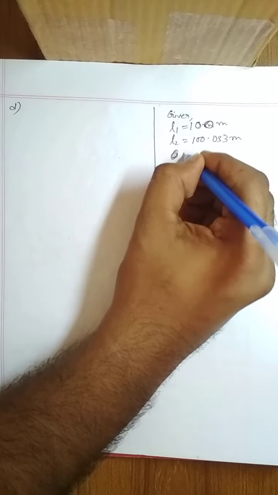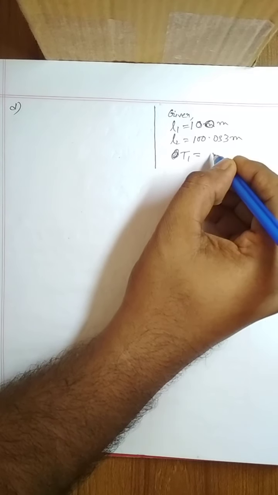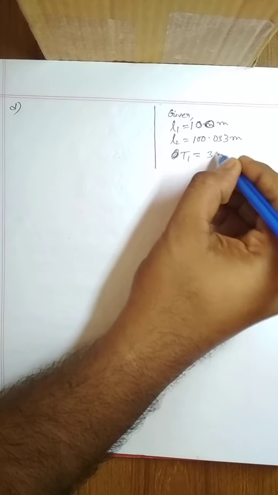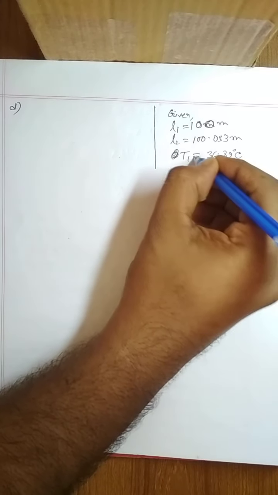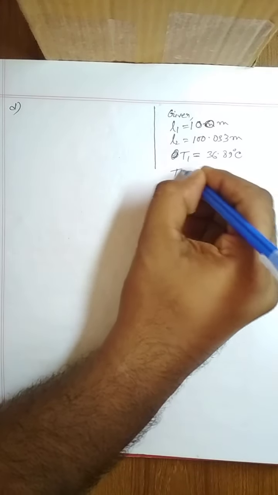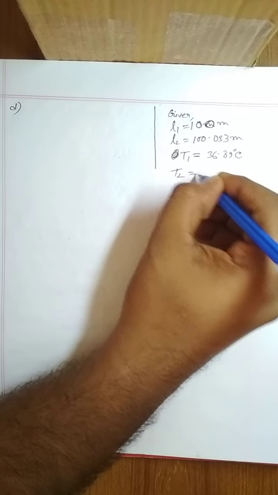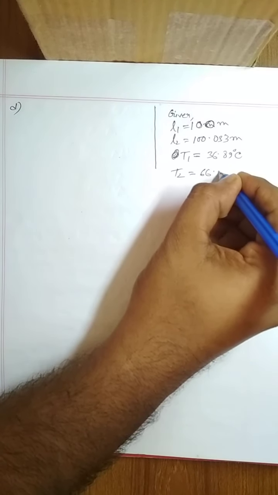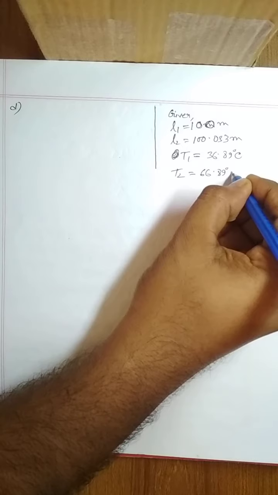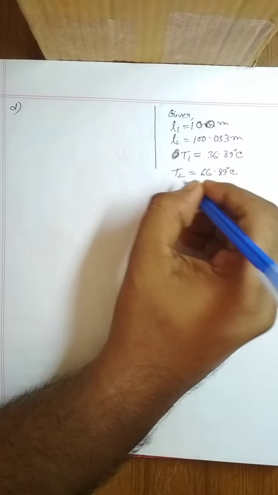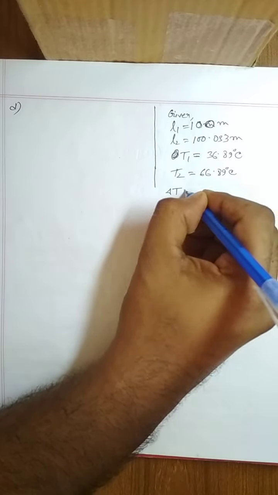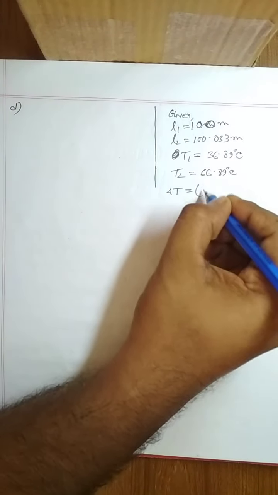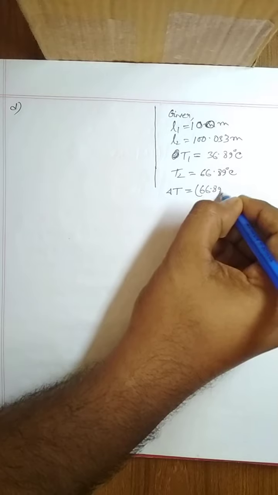Then T1 is equal to 36.89 degrees Celsius, and T2 is equal to 66 degrees Celsius. We know the difference of temperature between Celsius and Kelvin is the same, so we simply can make a difference.